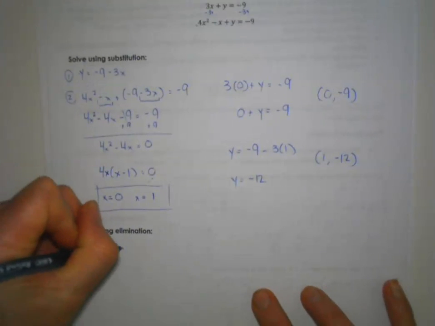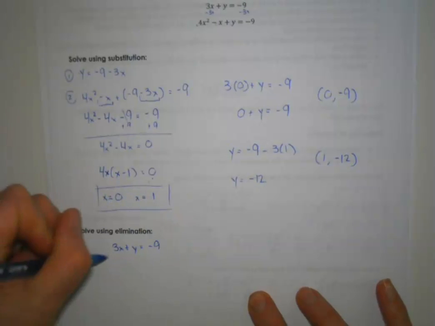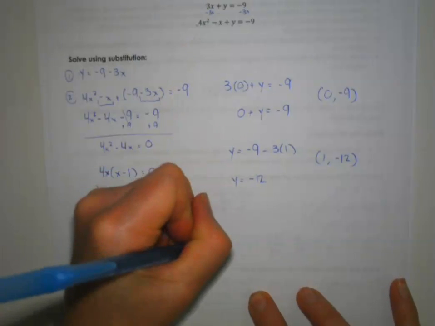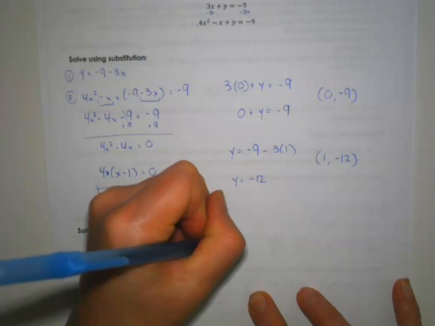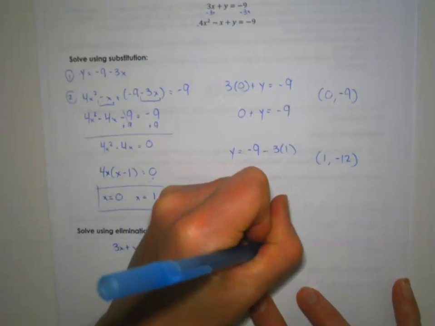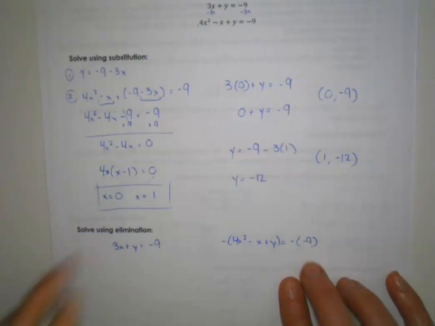So 3x plus y equals -9. And then the second one I'm going to multiply by negative, I'll actually do it over here and then I'll write it down over there. So negative times 4x squared minus x plus y equals -9. So don't forget always to multiply.